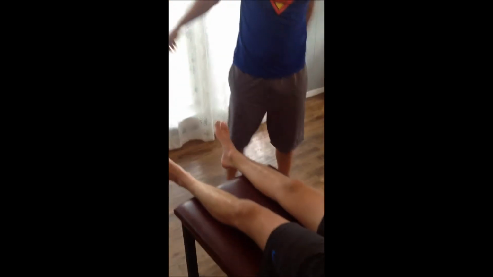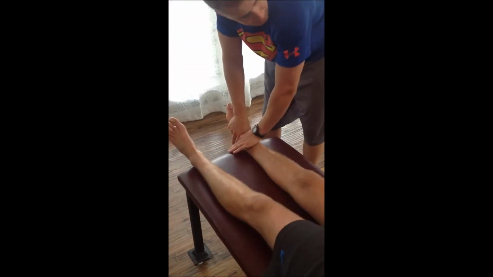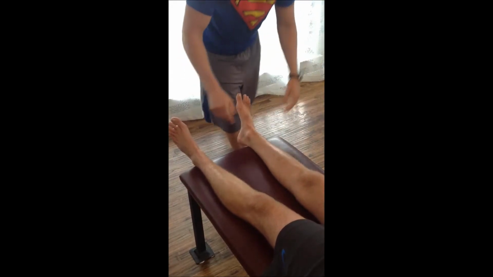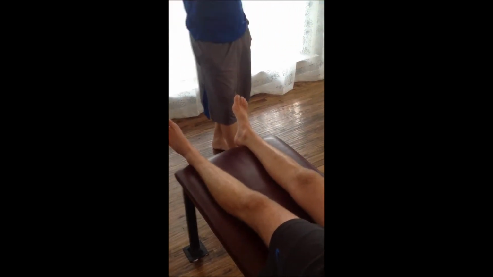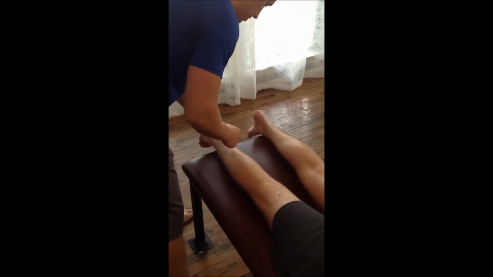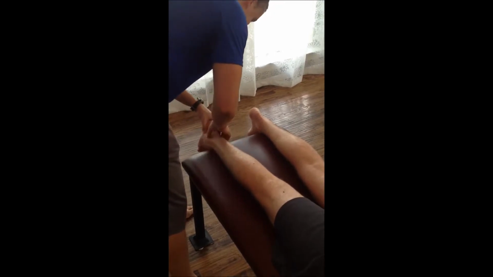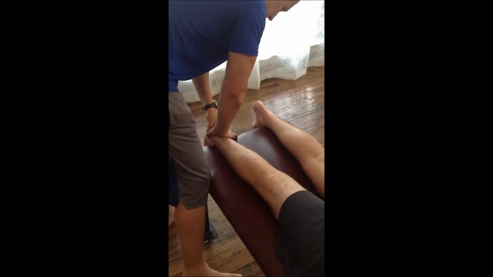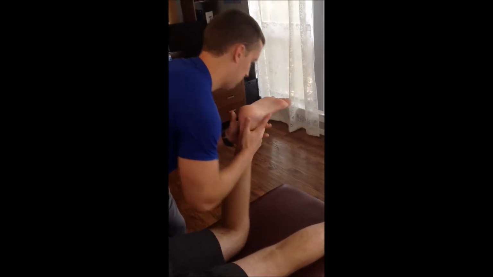Alternate talus, supine. Alternate talus, prone, using the table. Scoot towards your head a little bit for me. Alternate talus, prone, knee flex. Great toe technique. MTP or IT? Garcias.